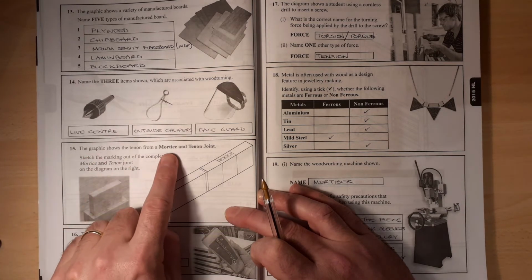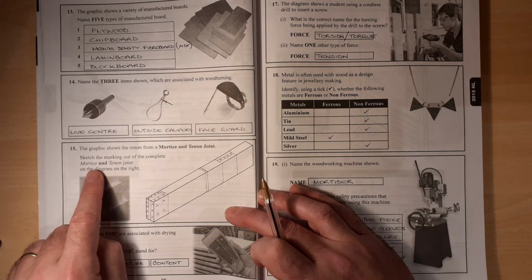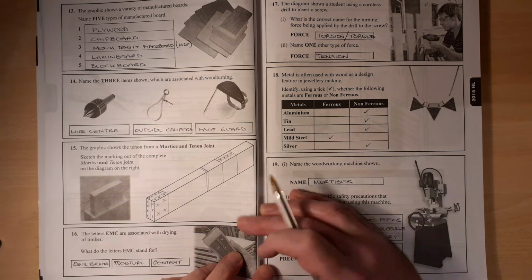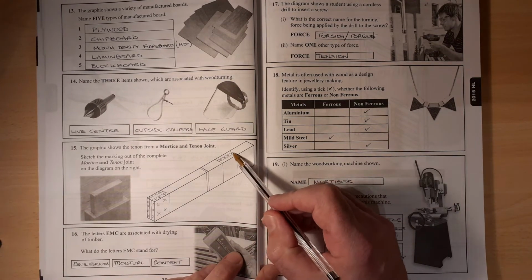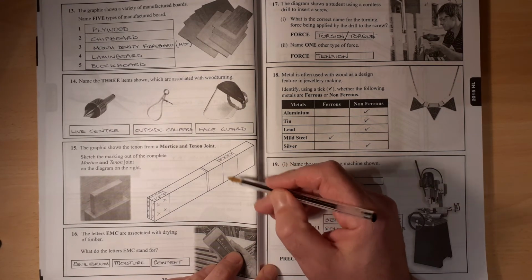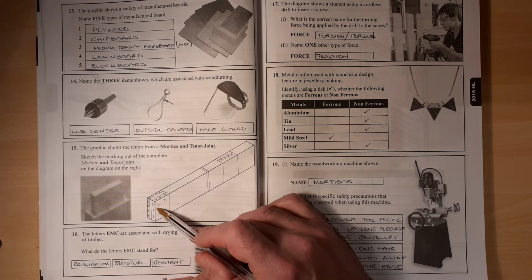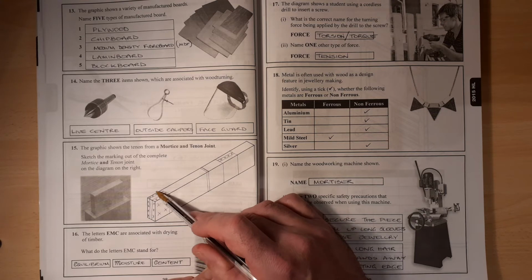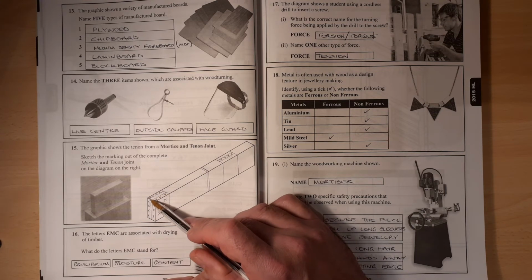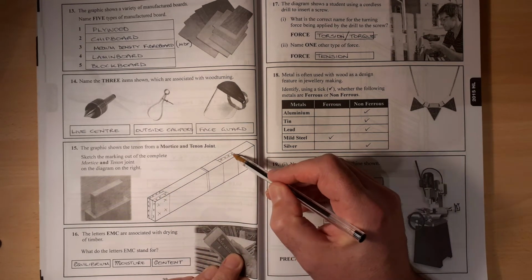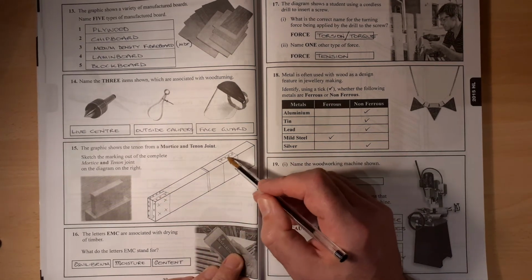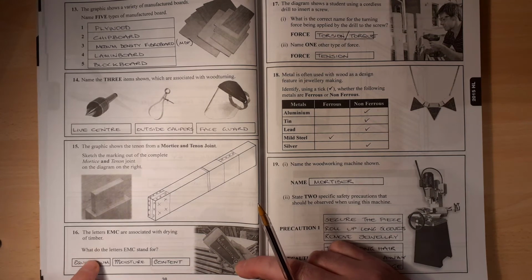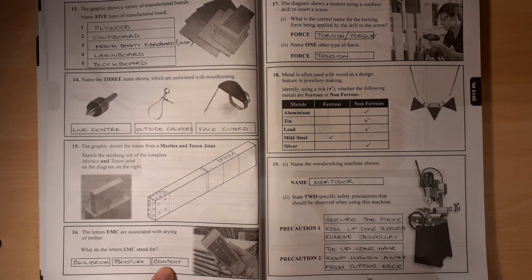Question 15, they want you to sketch the complete marking out of a mortise and tenon joint. So at this end here, the X's represent the mortise, which will be chopped out using a mortise chisel, and at the left hand side here, the tenon will remain. The 2 sides will be taken off, sawn away, and the middle will remain, and that middle part will be the tenon that will go into the mortise. EMC stands for equilibrium moisture content.